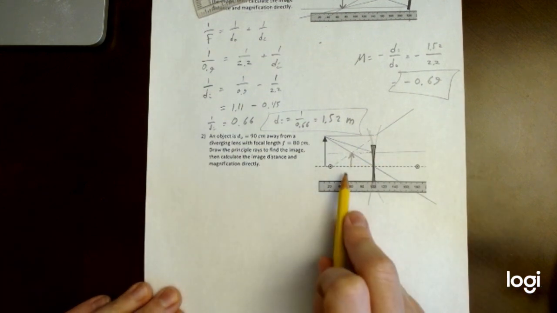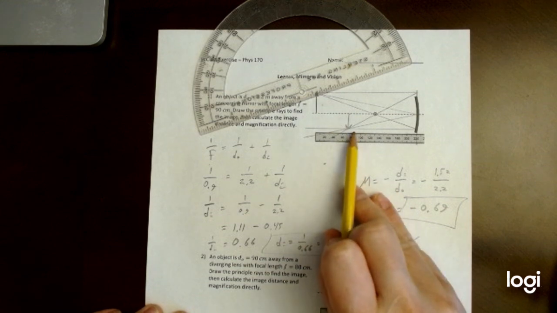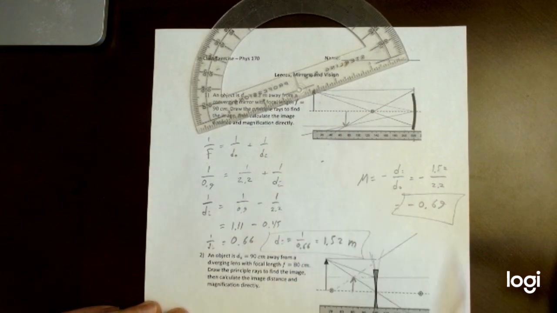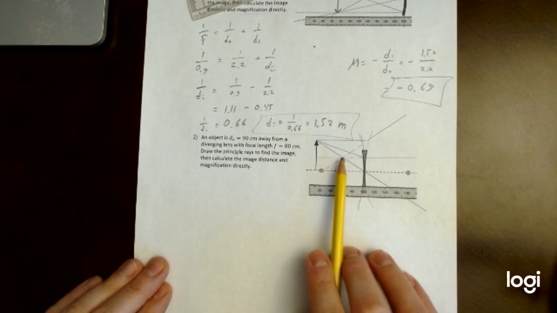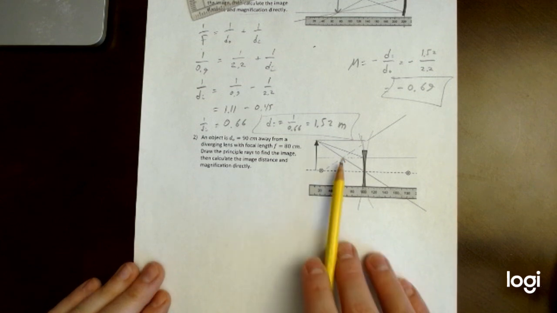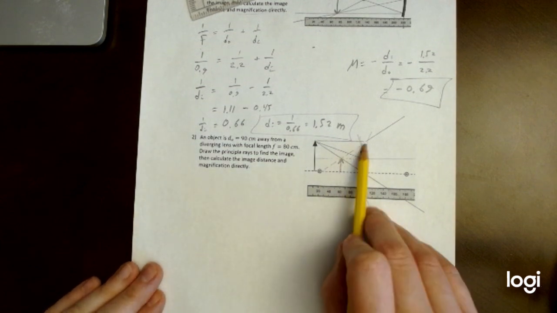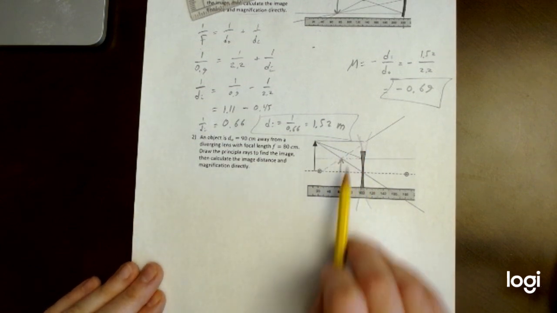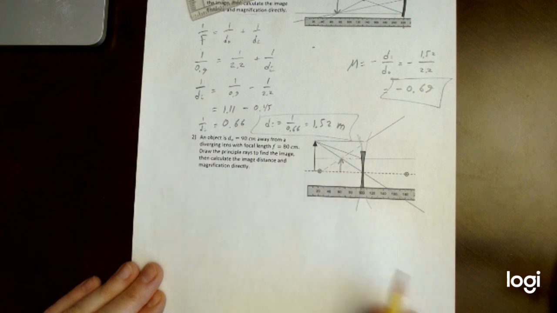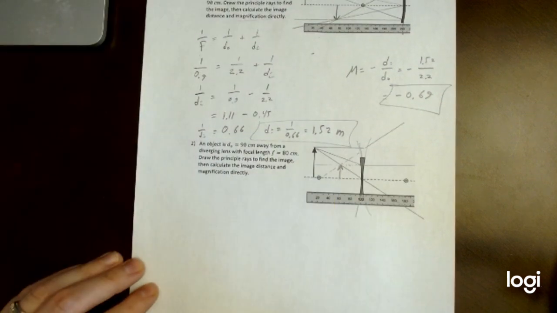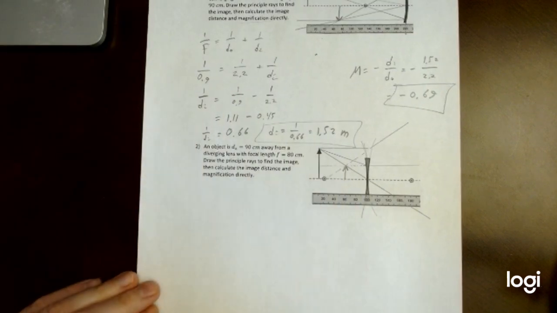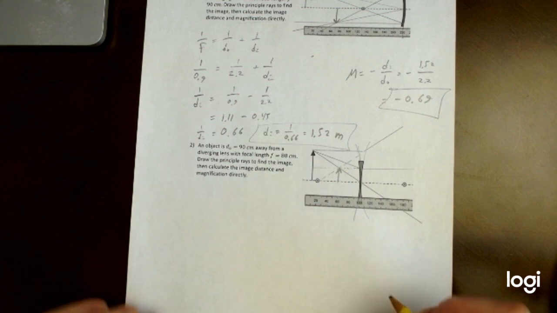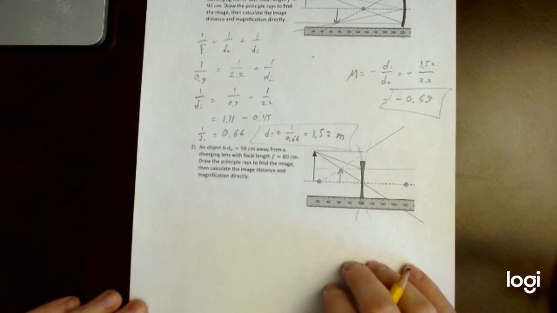In this case, this is a virtual image, whereas the one we saw above was a real image. But the light rays don't all actually converge at the image here, because these two that are projected backwards, that light never actually meets at that location. So this is a virtual image. It is upright and it is smaller. So we would expect some magnification between 0 and +1.